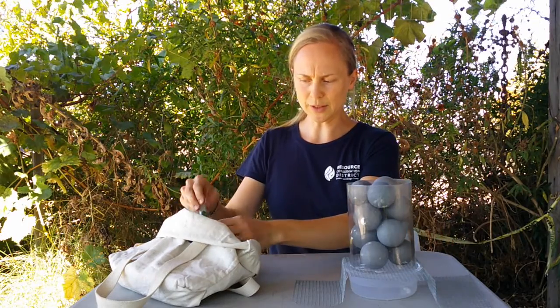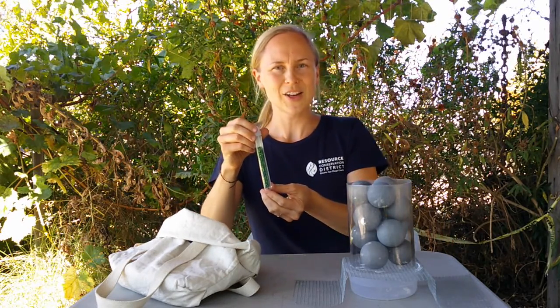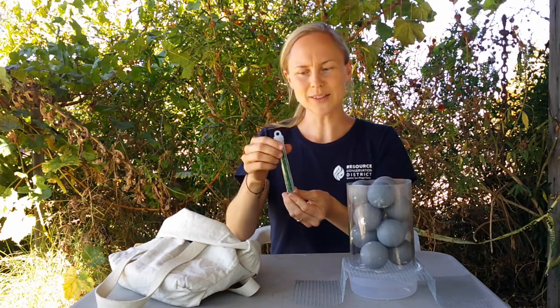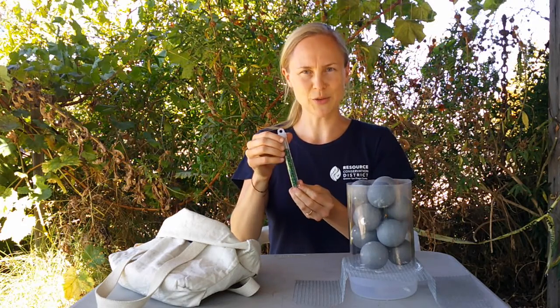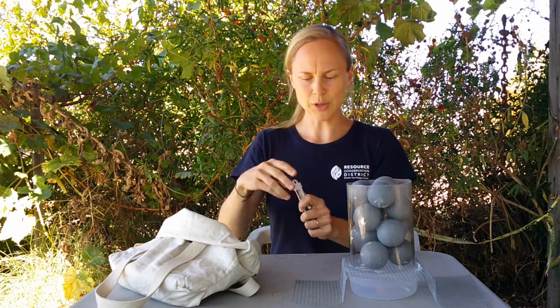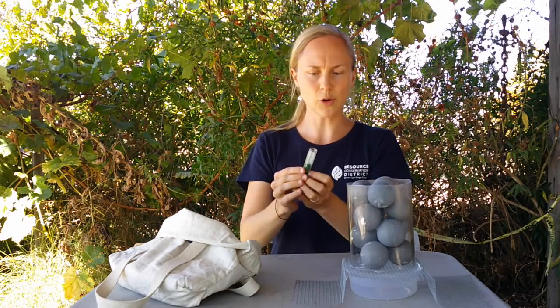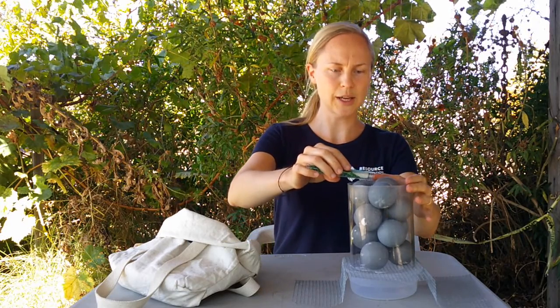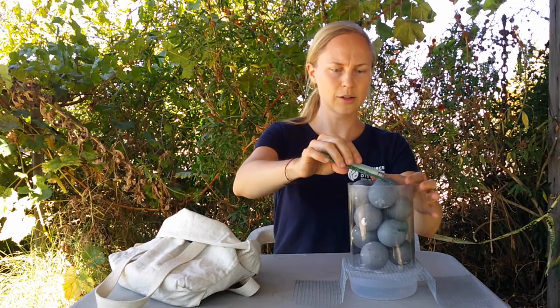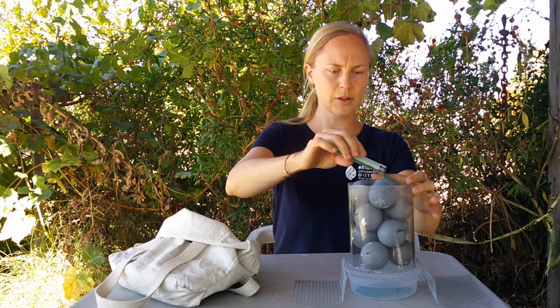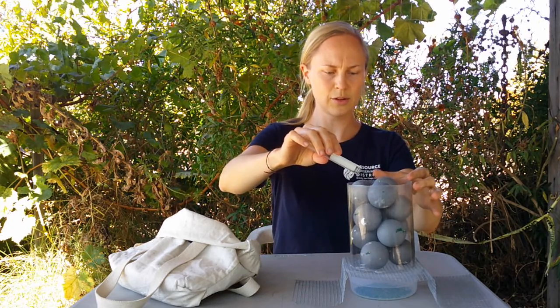So I have these green and blue beads to illustrate the precious water and nutrients. So you can see if you pour this over a soil, then very little is retained of your resources in the soil.